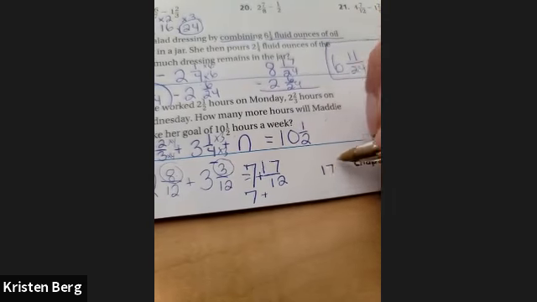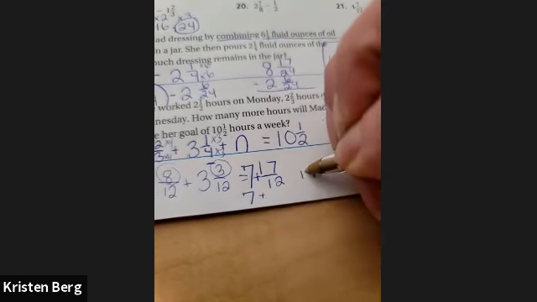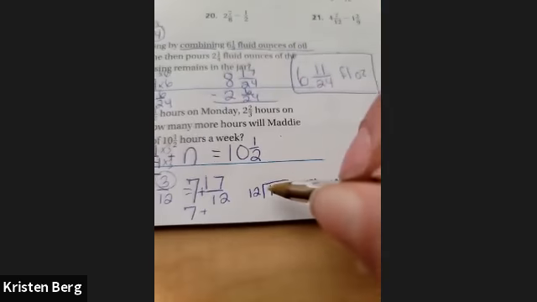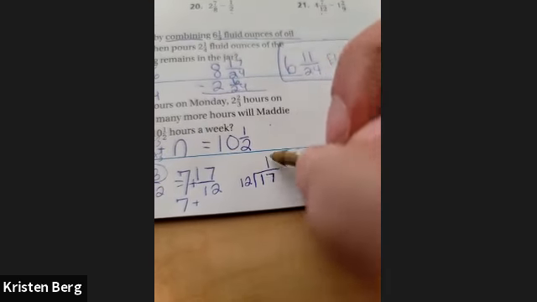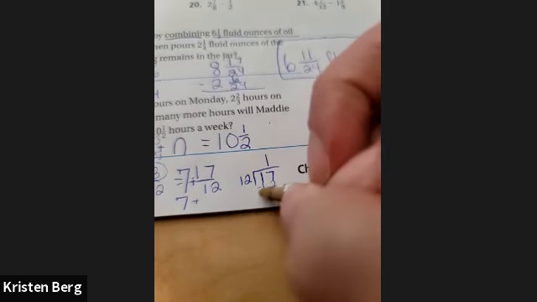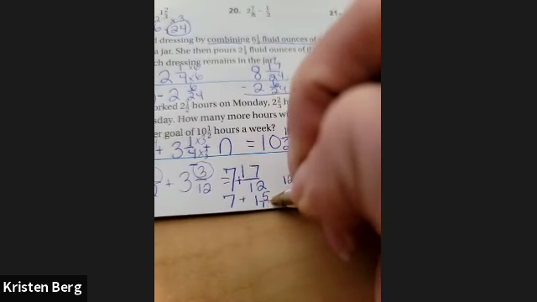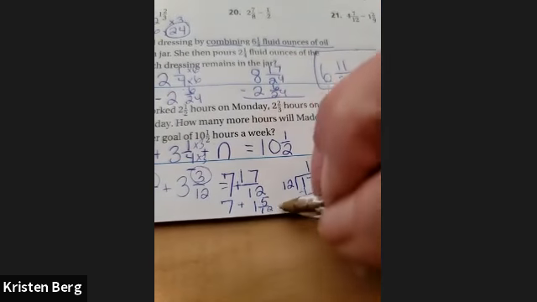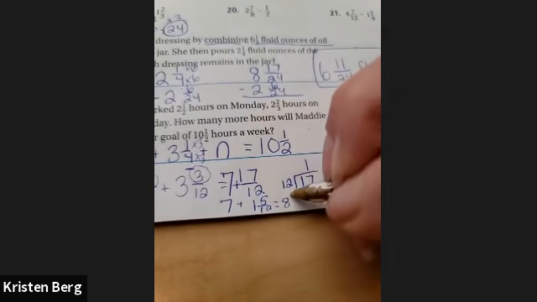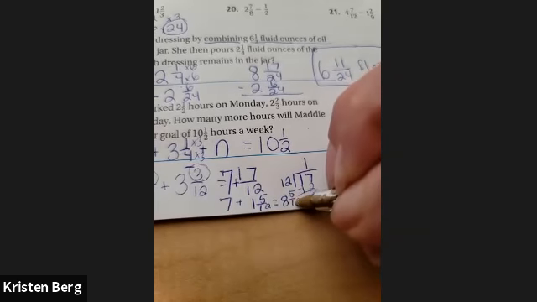So 17/12. How many 12s go into 17? That is 1. 1 times 12 is 12. Subtract that would be 5. So that would be 1 and 5/12. So my answer is 8 and 5/12.